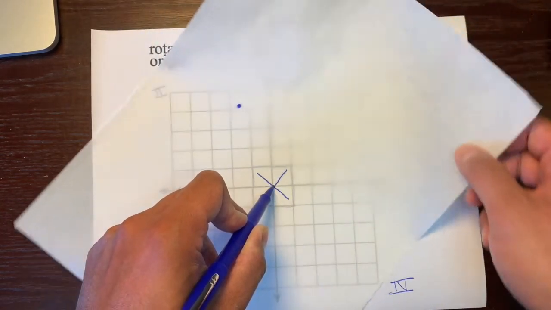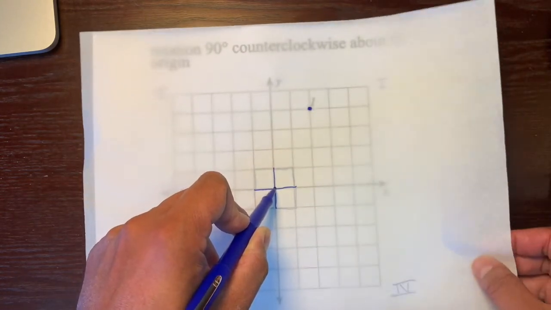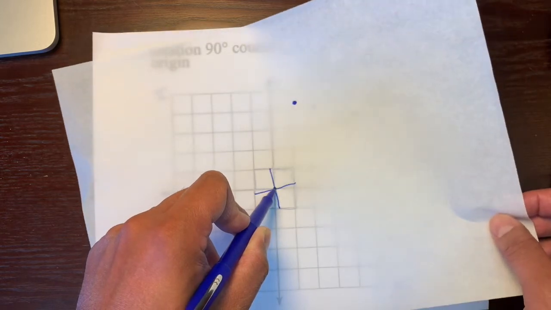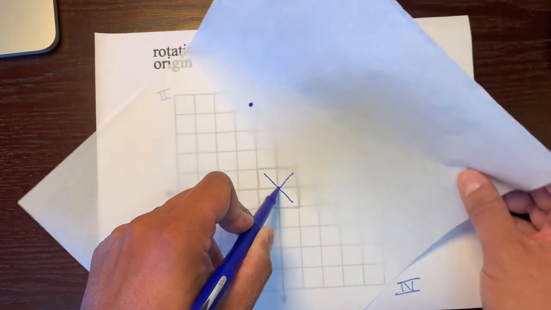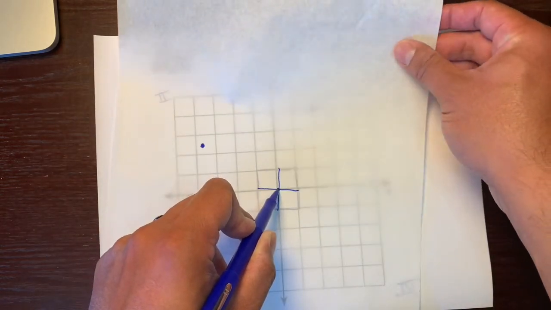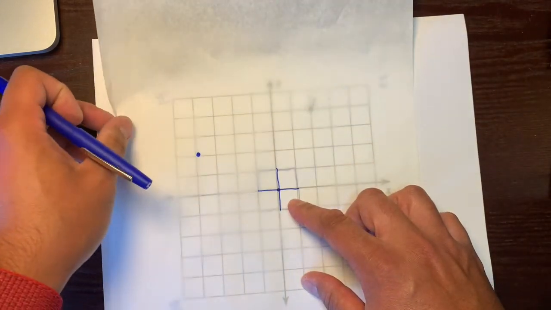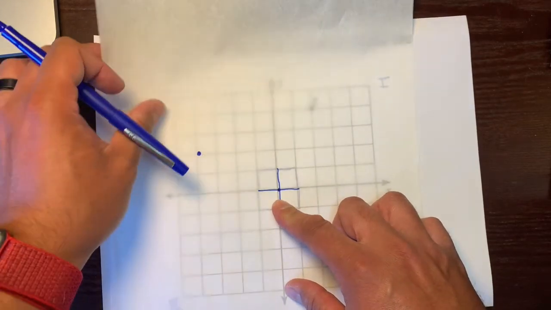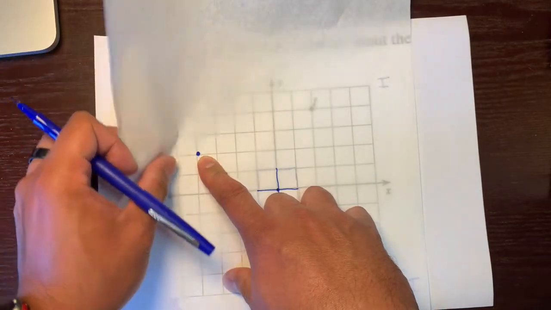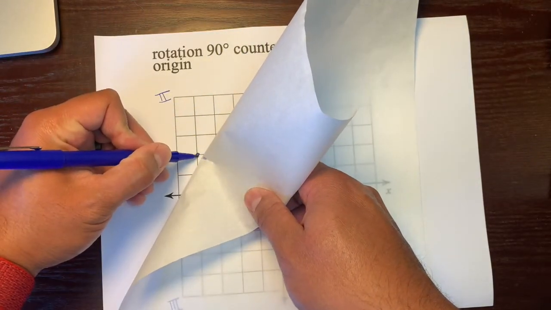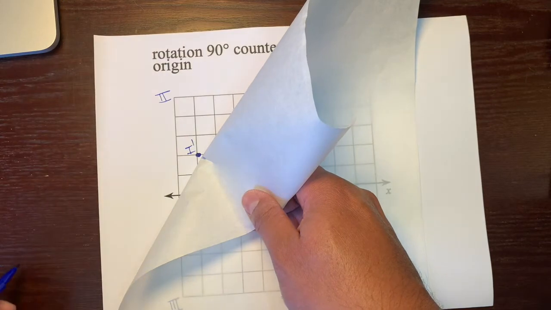I'll move it around. So again, I'm going to take my pen to anchor it, so that the plus sign still stays right there on top of the origin. And I'm going to rotate the paper 90 degrees until this plus sign is aligned again with the X and Y axis. And we know that point is going to be somewhere in the second quadrant. And it's right there. So I'm going to lift this up and mark it off right there. So that's where our new I would be, I prime, at that point.